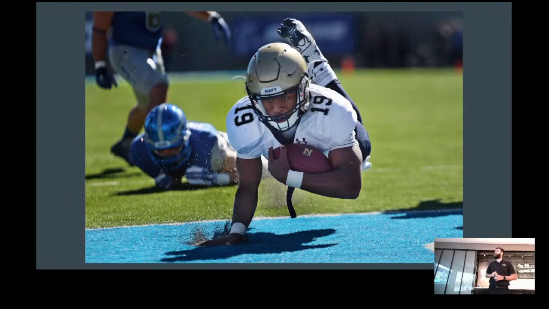This would be another perfect example of action photography. So imagine you're watching a football game. This is Navy. I can't think of the college for that one. I know it's not Army. It's a blue school of some sort. This guy's going in for a touchdown. It's a diving touchdown. He probably broke that tackle, and that's why the guy's on the floor. So he's diving into the end zone.